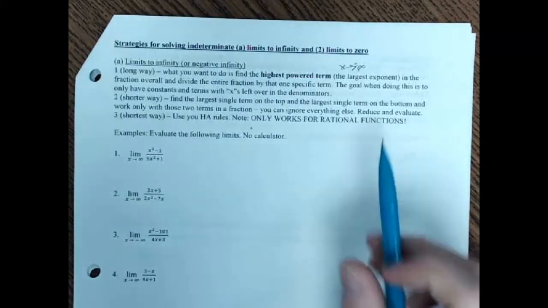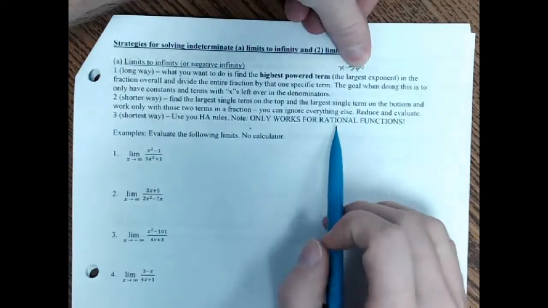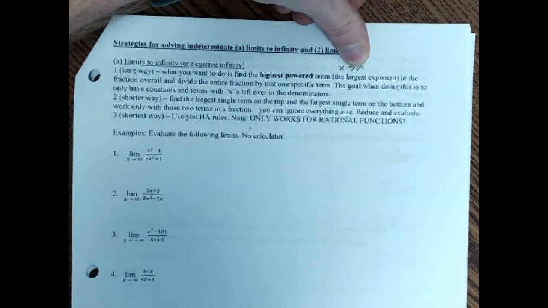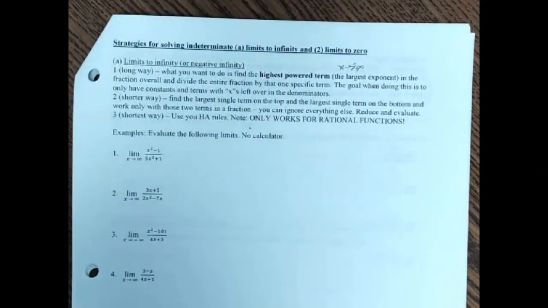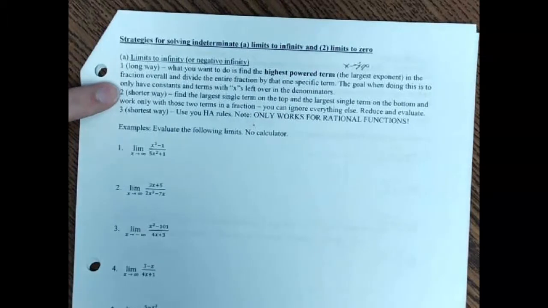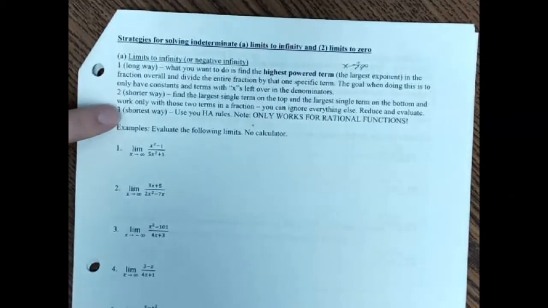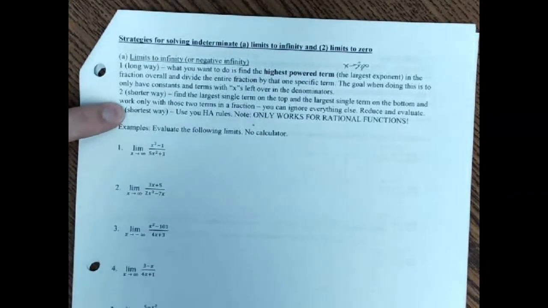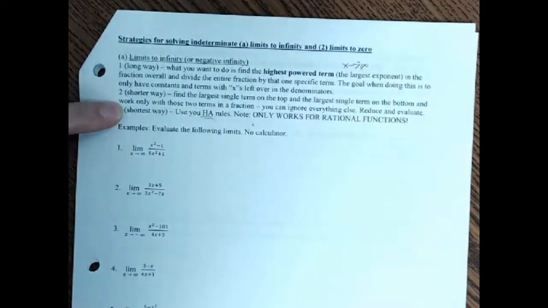This is dealing with the end behavior. The positive infinity is the right side of the graph, the right-sided end behavior. The negative infinity would be the left-sided end behavior. So whenever we're trying to figure out what the graph is doing on the far right side or on the far left side, we have 3 strategies. I'm going to show you the longer way once, and then I'm going to work most of the questions the shorter way, and then we can check our answers by doing this very quickest way, the shortest way, which is just using your horizontal asymptote rules.